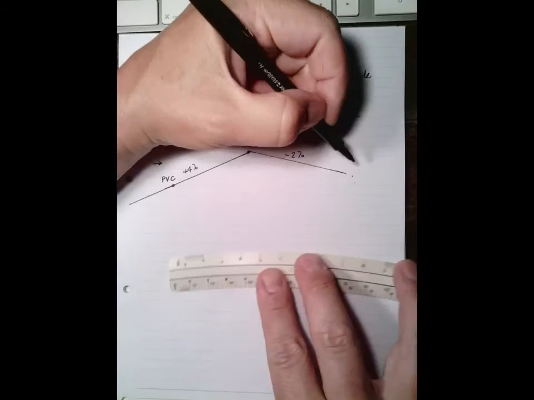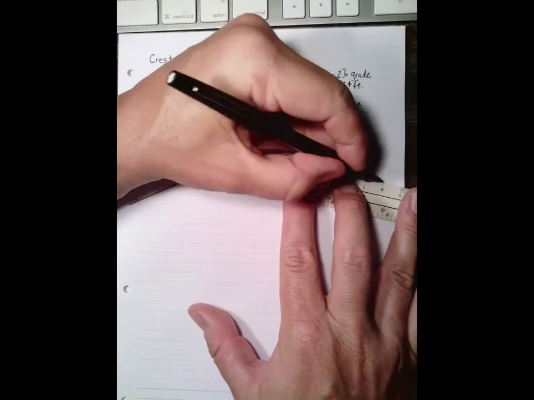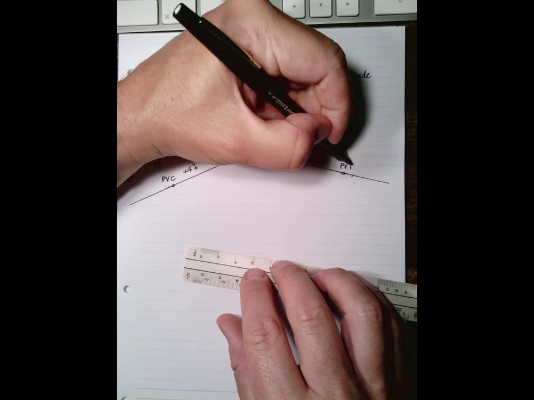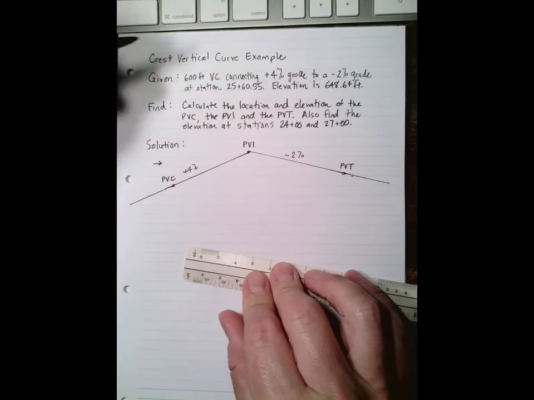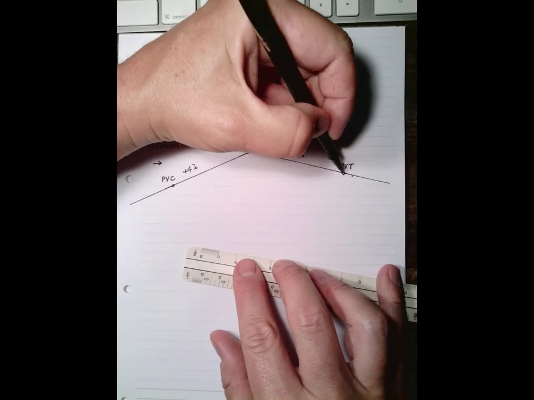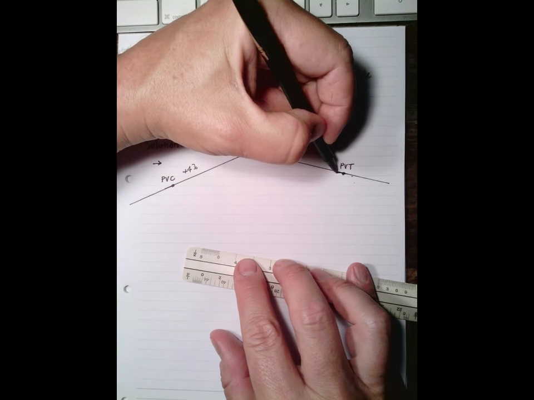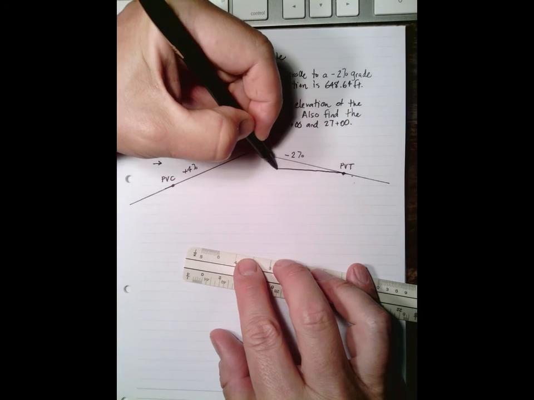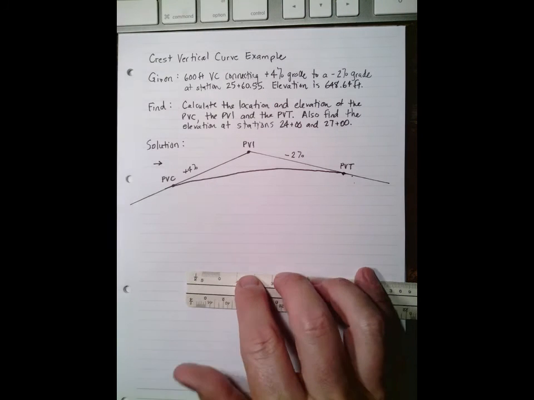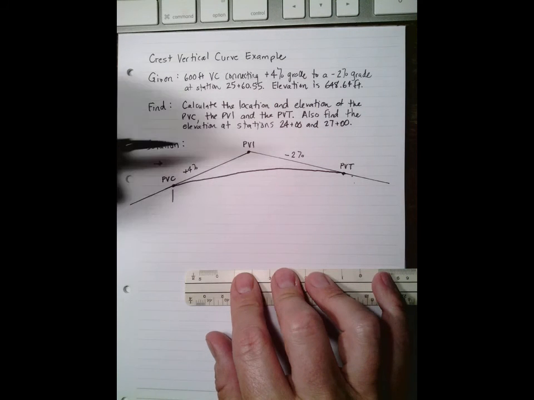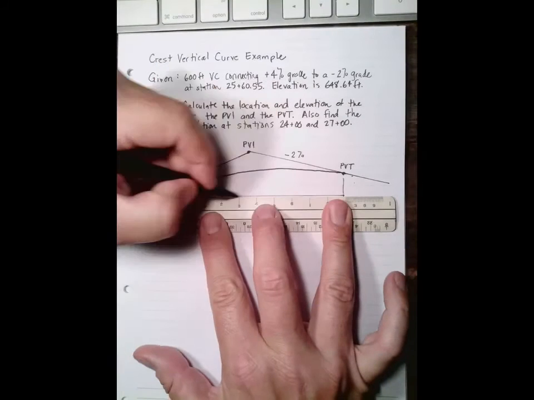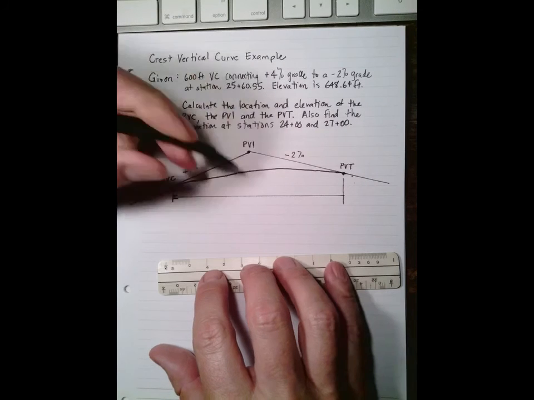And then when the curve returns to the tangent, that's called the PVT, or point of vertical tangency. So now if you'll bear with me to approximately draw in the vertical curve perfectly smoothly, something like that. So that's the vertical curve, and we know from the information that we've been provided that this horizontal distance is 600 feet.